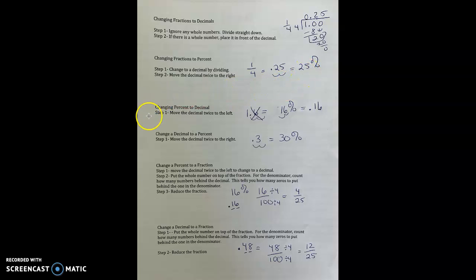To change a percent to a decimal, you move the decimal twice to the left. Because percents are always out of 100, you move it twice to the left. So notice my answer, 16%, is 0.16, which ends in the hundredths place, because percents are always out of 100. To change a decimal to a percent, you go the opposite way. You're going to change it by moving it twice to the right. So 0.3 is 30%, because I moved the decimal twice to the right.